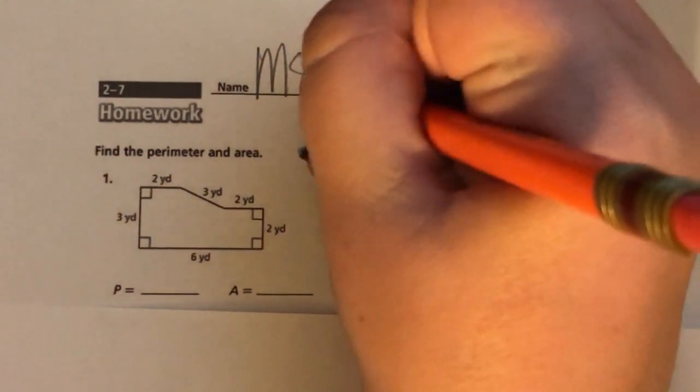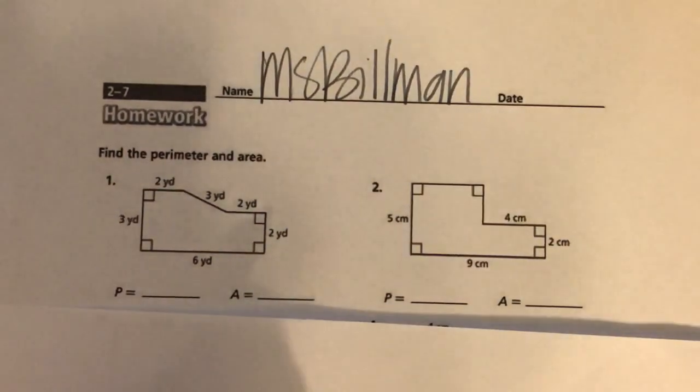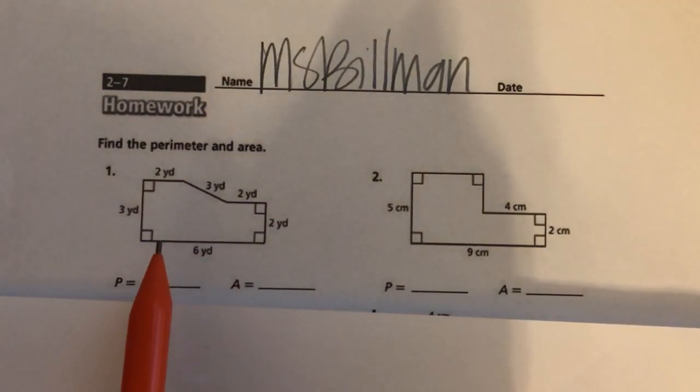Unit 2, Lesson 7 homework with me, Miss Billman. This one is kind of long, so just sit back, relax, and let's work together.